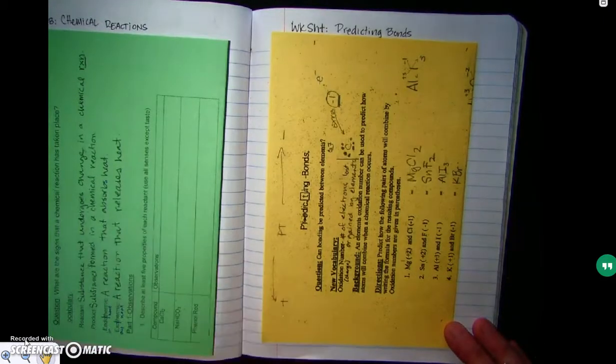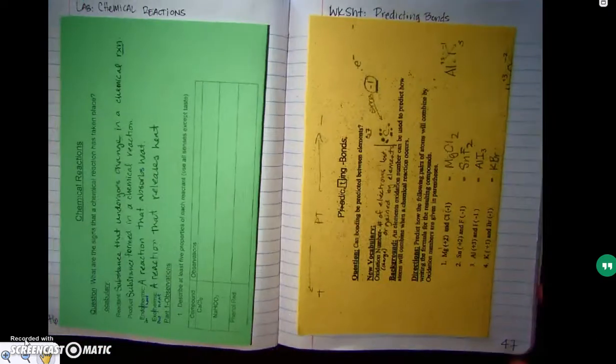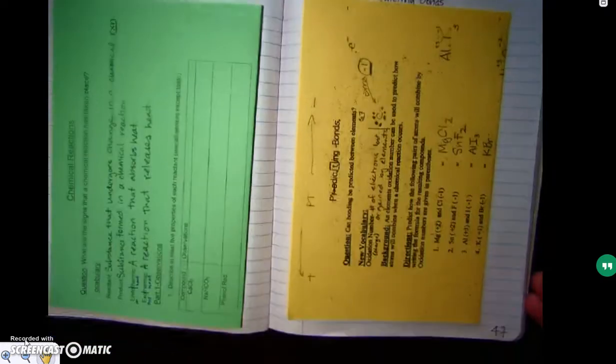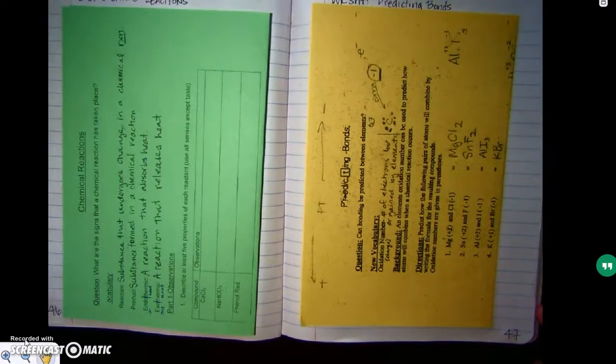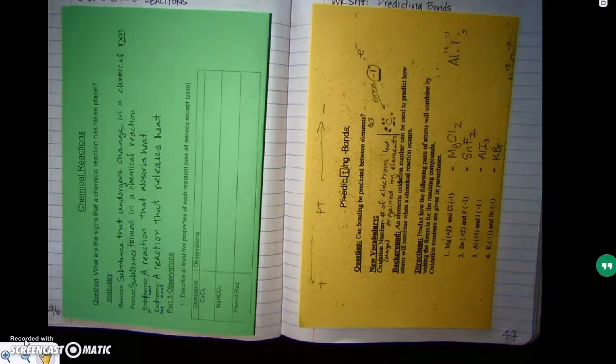And then after testing is done, we'll jump right back into some of this stuff about atoms and chemicals, take a final, and then we have to do a little review, and we'll do our science testing.